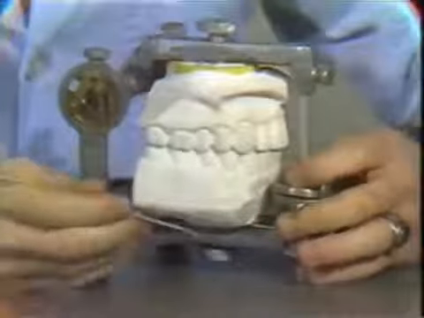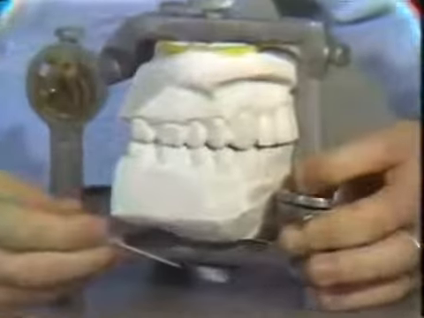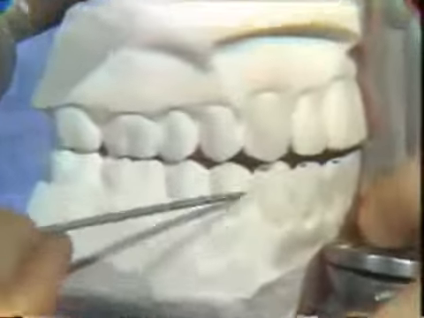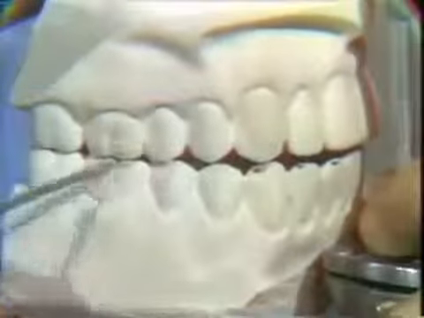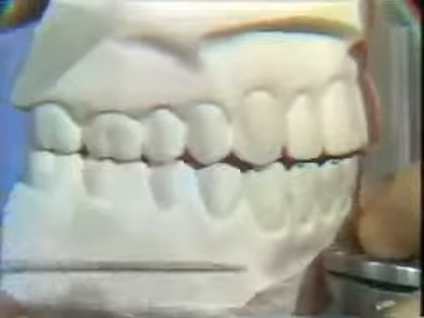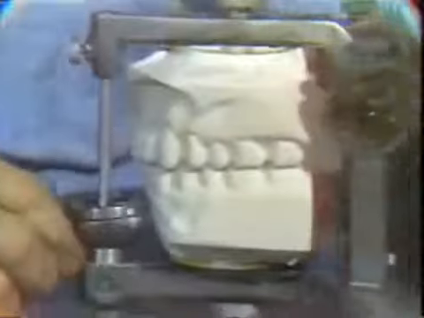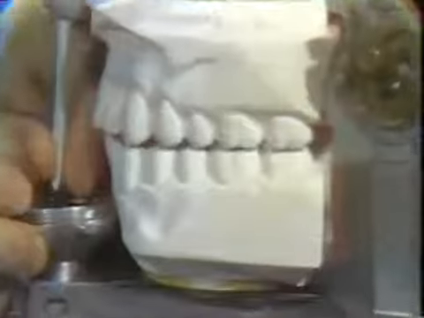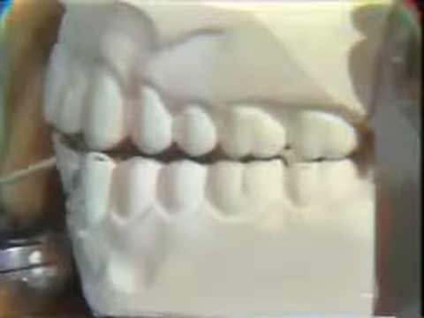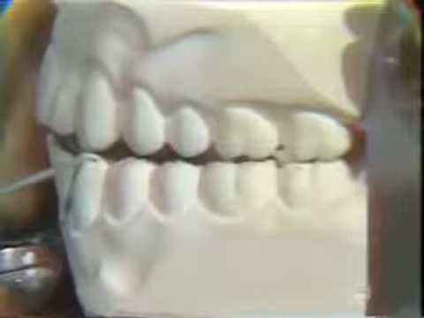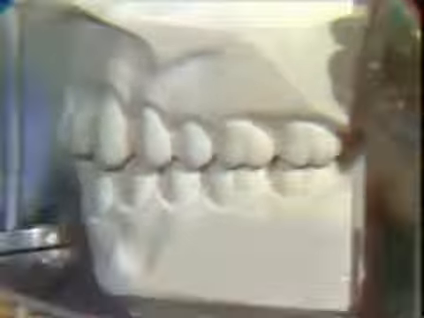The contacts should be even on the working side, evenly distributed amongst the posterior teeth and the cuspid, or all the contact should be on just the cuspid tooth on the working side, with complete disocclusion on the balancing side. No contacts on the balancing side.